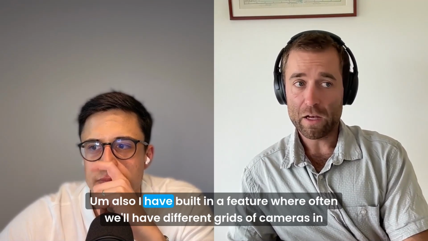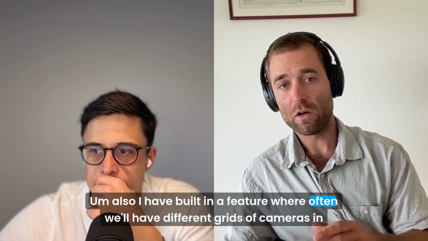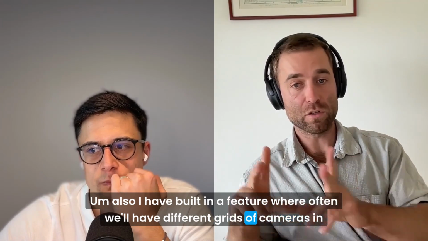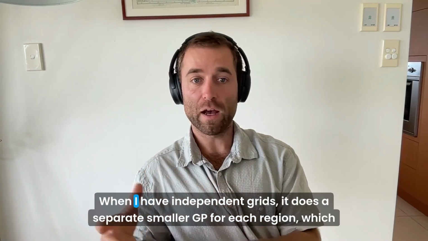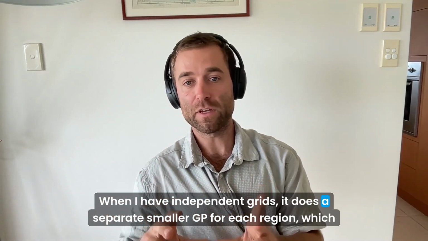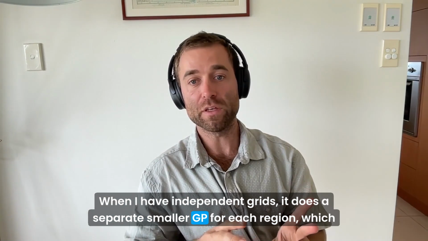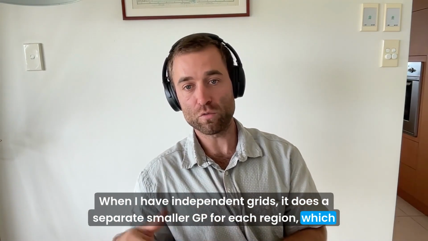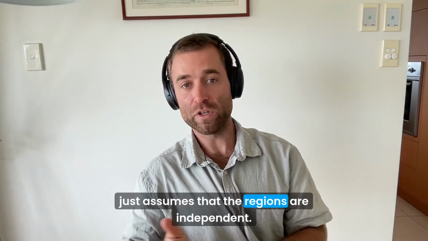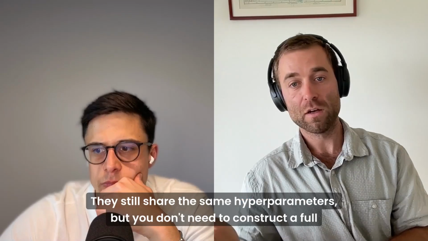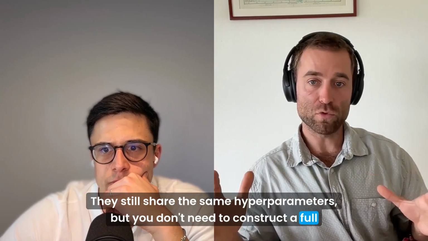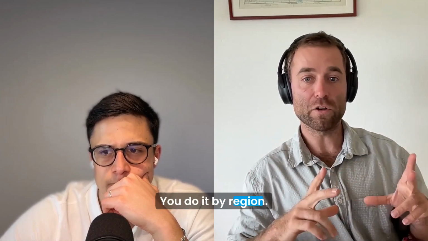Also, I have built in a feature where often we'll have different grids of cameras in different locations, so essentially independent grids. And when I have independent grids, it does a separate, smaller GP for each region, which just assumes that the regions are independent. They still share the same hyperparameters, but you don't need to construct a full covariance matrix. You do it by region.